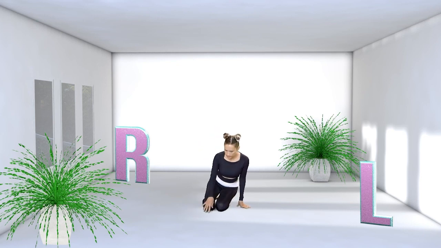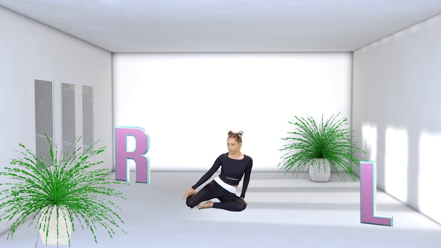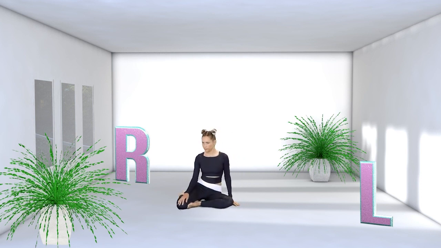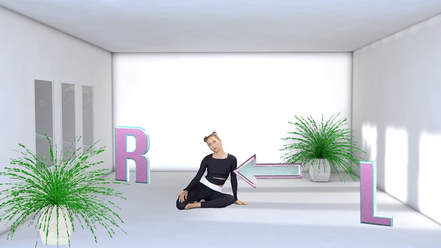Bending the right leg back and bring the left one close to you in front. Lean on the floor with your left hand. Tilt your head so that your right ear approaches your right shoulder. Stay in this position and fill your left lung with air.